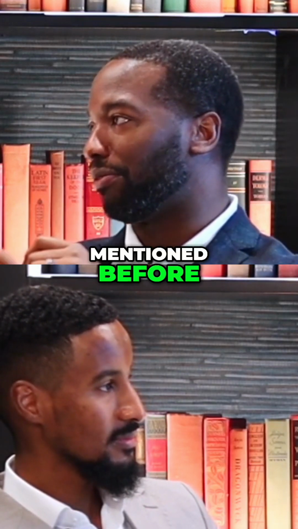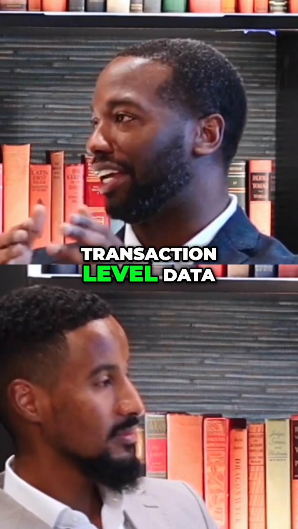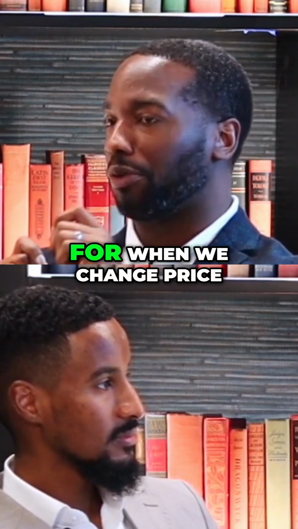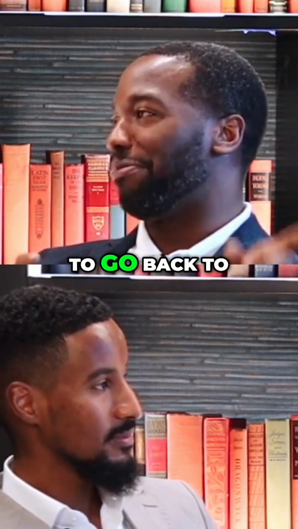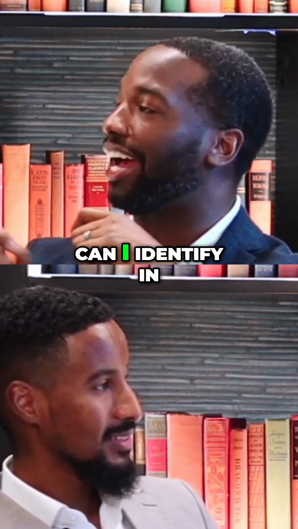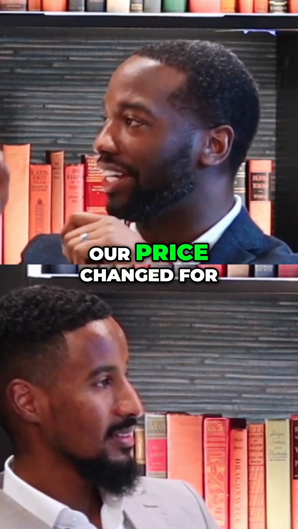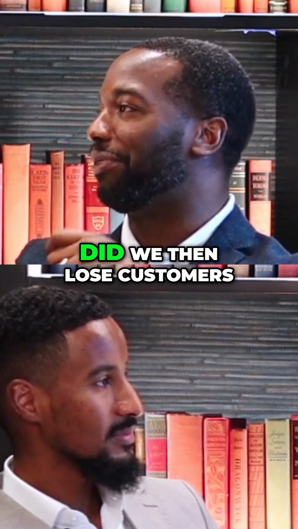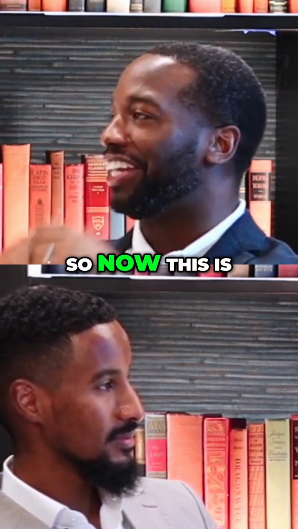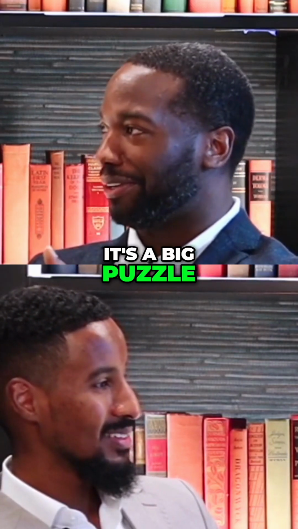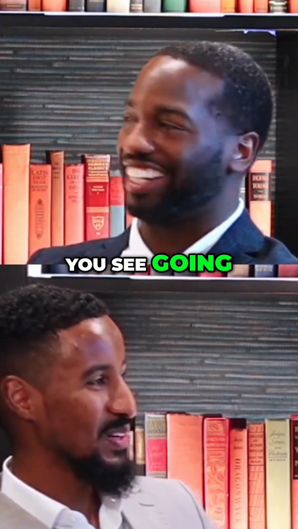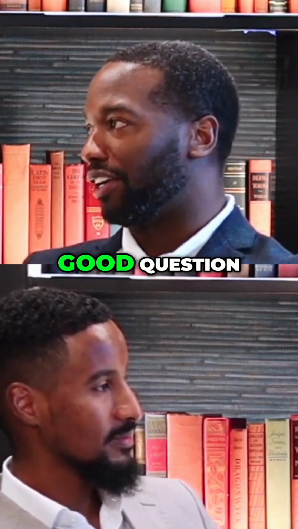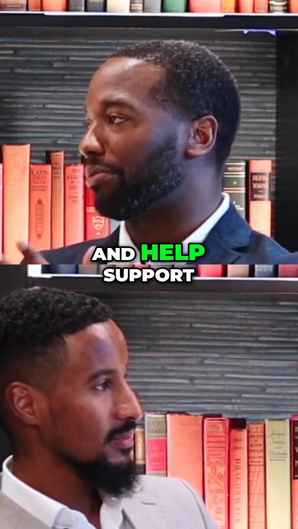Now, based on what I mentioned before in terms of the tables where you have transaction level data, you have sales, et cetera, what you don't necessarily have is the history for when we change price. So now you have to go back to the data engineering piece to say, can I identify in the data set where our price changed for a specific menu item at a specific restaurant? And when that happened, did we then lose customers, et cetera? So this is where I always say it's a big puzzle. That's what an analyst does. Once you identify a good question, now you have to chase down the data to help support it.